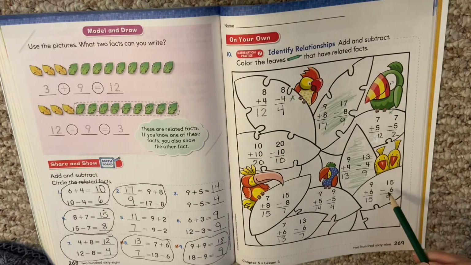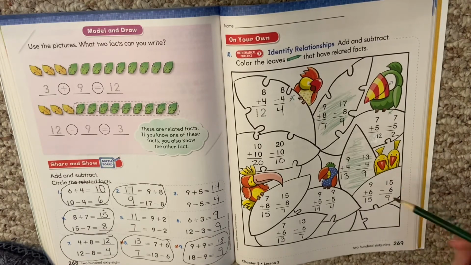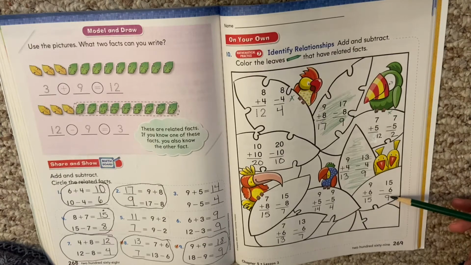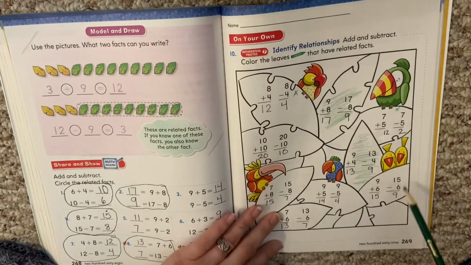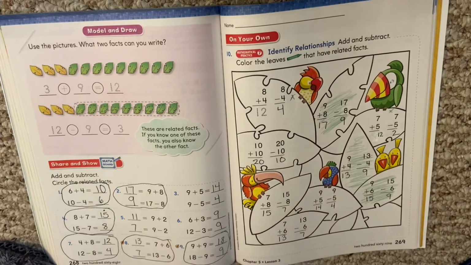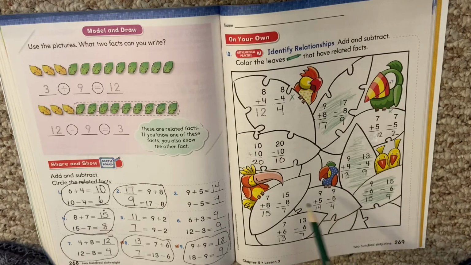All right, look down here under these lovebirds. 9 plus 6 equals 15. Hey, 15 minus 6 equals 9. Are we using the same numbers? We are. We took the big number. We started it for our minus problem. Give it a quick shade. That one is related.